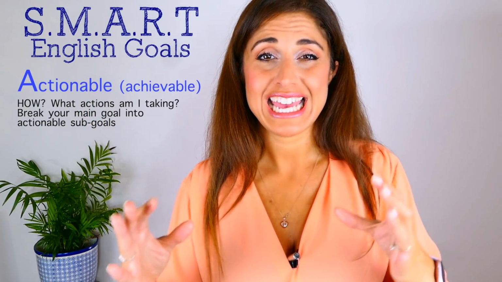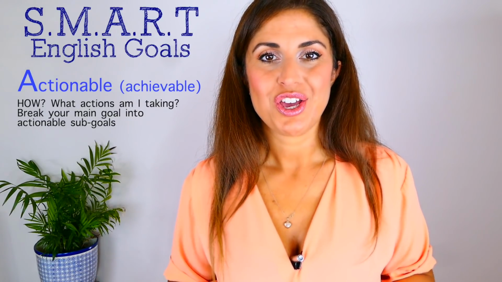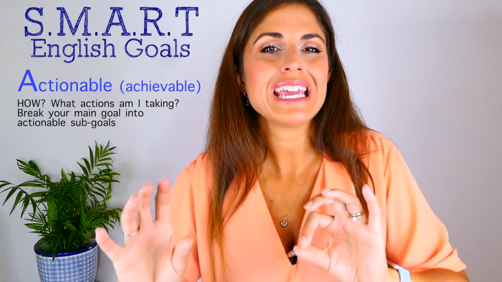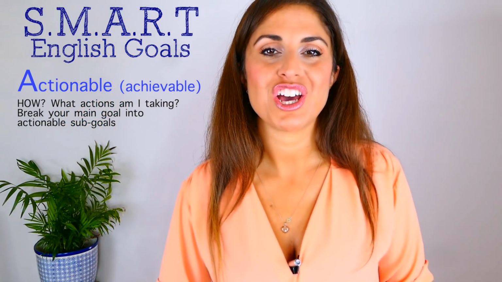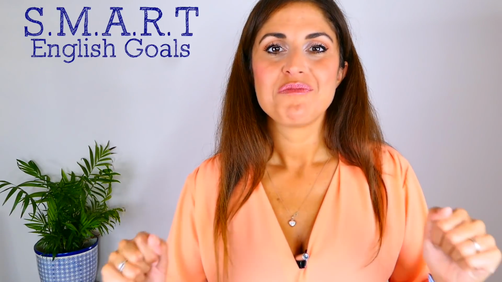Once I've learnt those 10 verbs, I then want to move it up a stage, and I want to be able to use those verbs in different tenses, or at least know the present, past, future, present continuous form of those verbs. So for the same reason, I want you to make actionable goals. Create some sub-goals that will help you achieve your main goal. Making sense? Okay, moving on to R.